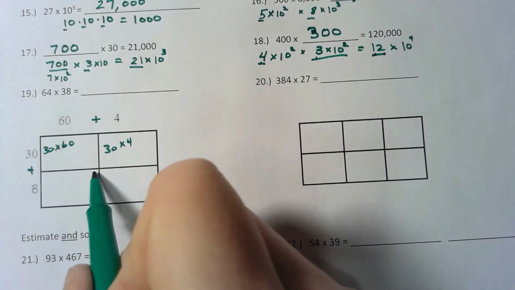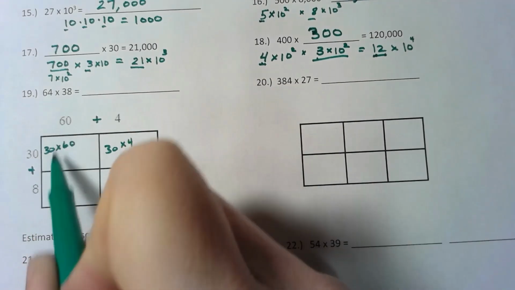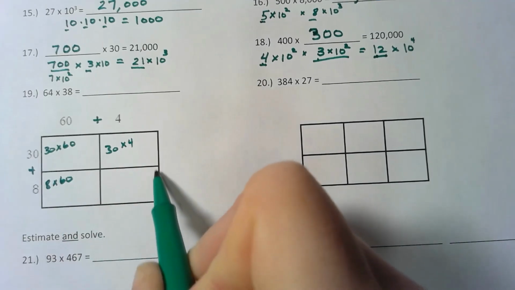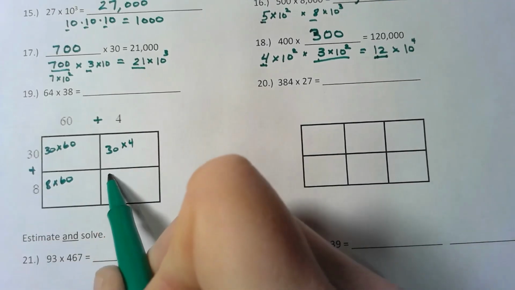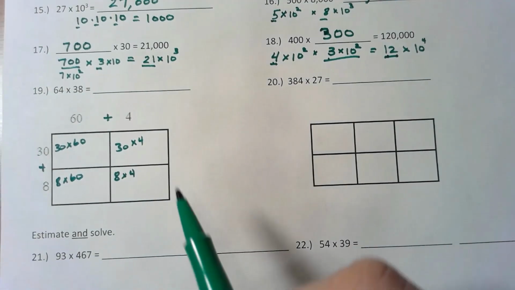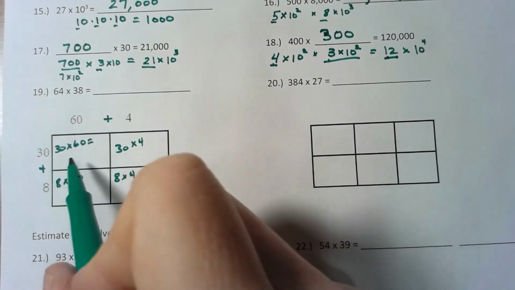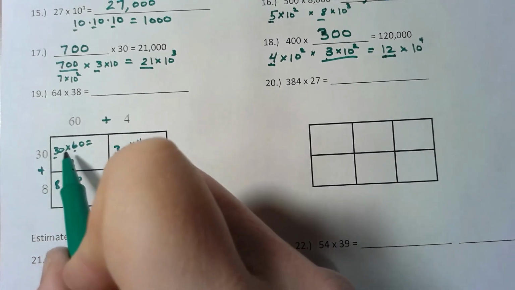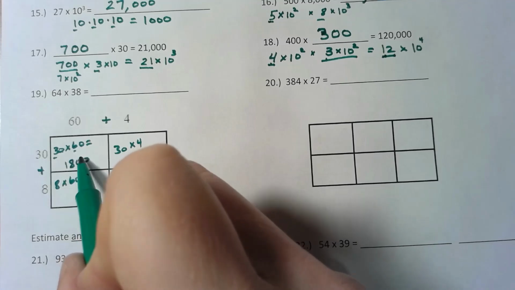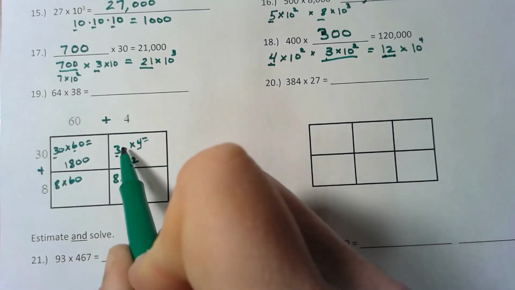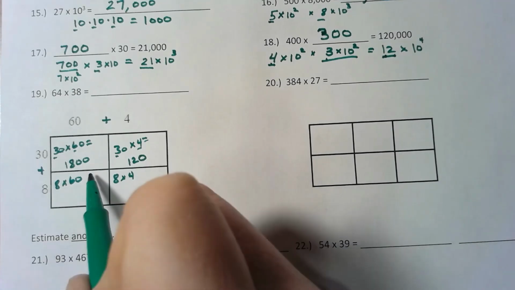This array right down here is an 8 by 60 array, and this last array in the bottom right is an 8 by 4 array. Obviously they're not drawn to scale since they all look identical. So now we just need to multiply out these partial products. 3 times 6 is 18, and we have 1, 2 powers of 10. 3 times 4 is 12 with 1 power of 10.